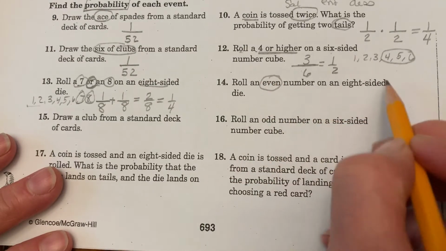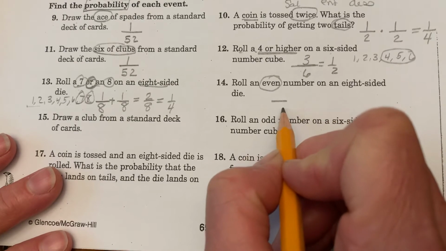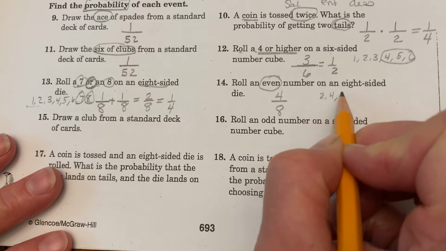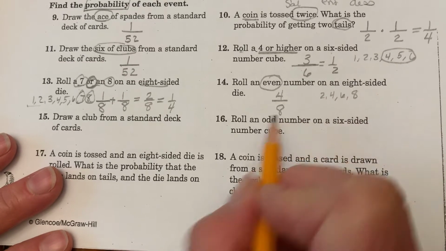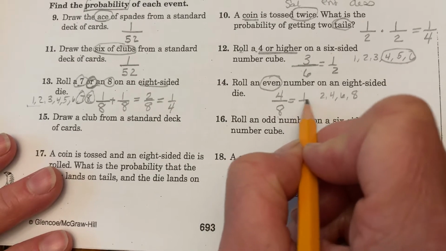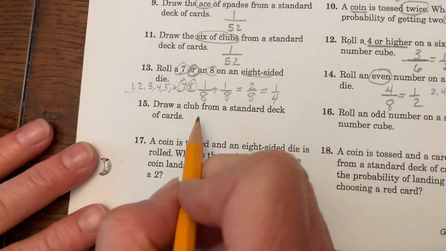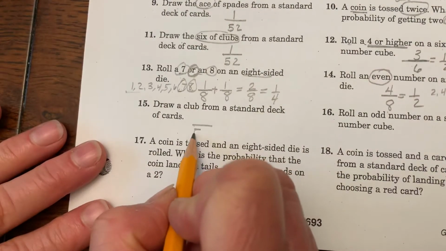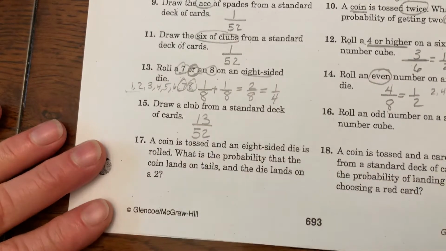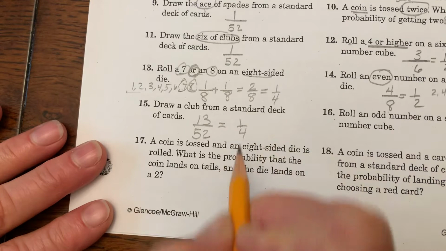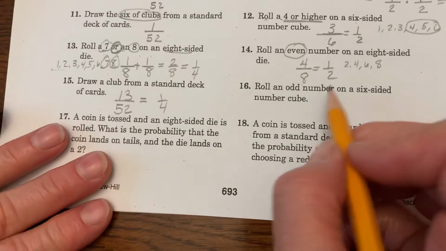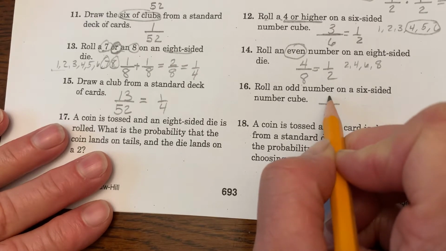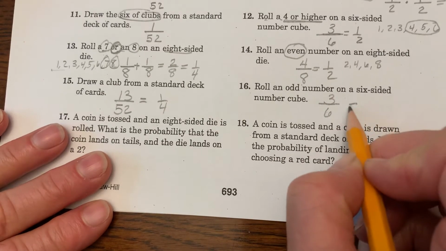Roll an even number on an 8-sided die. So you get to do one thing. 4 numbers are even. 2, 4, 6, and 8. Out of 8 total outcomes, 1/2. Draw a club. Only get to do one thing. Draw a club. There are 13 clubs. 1/4. Roll an odd number on a 6-sided number cube. There are 3 odd numbers. 1/2.